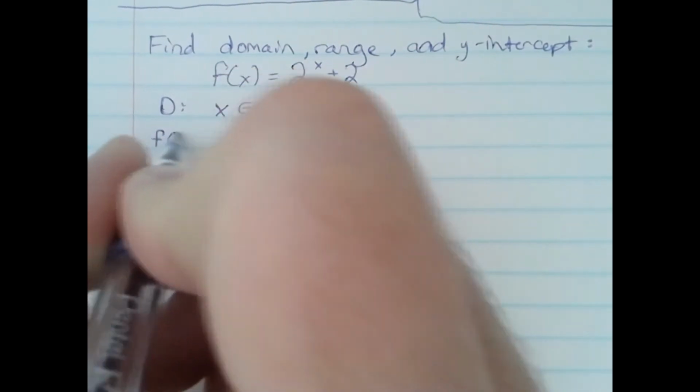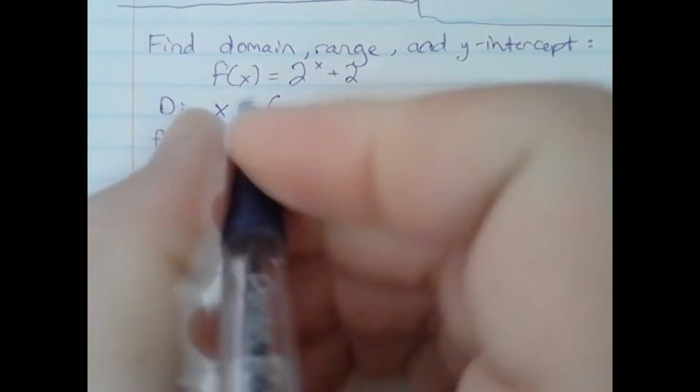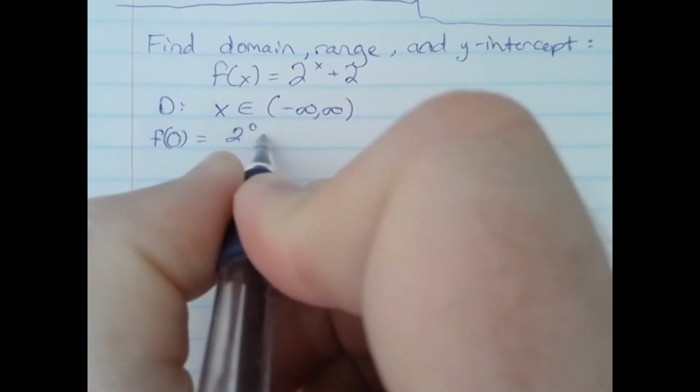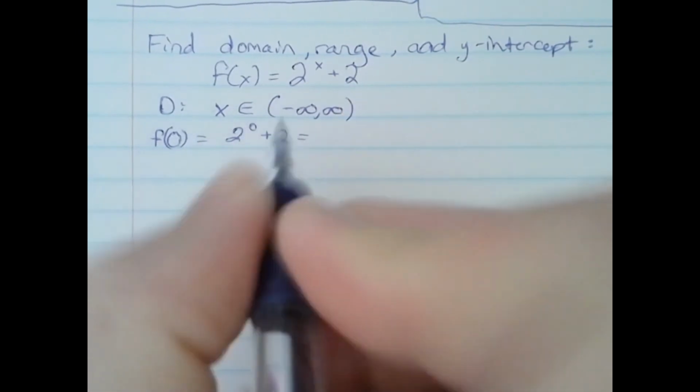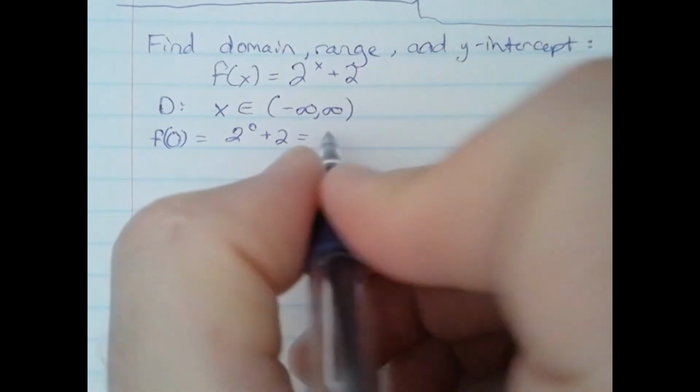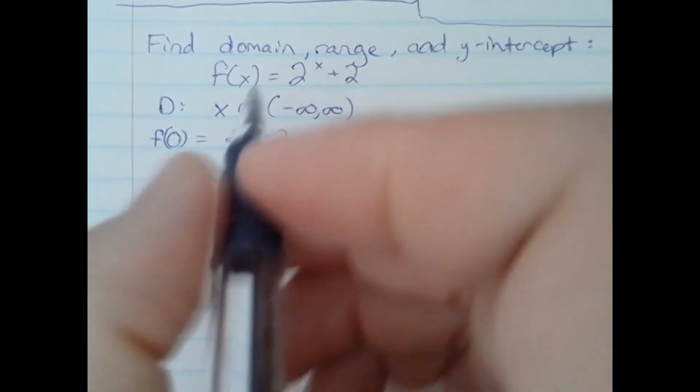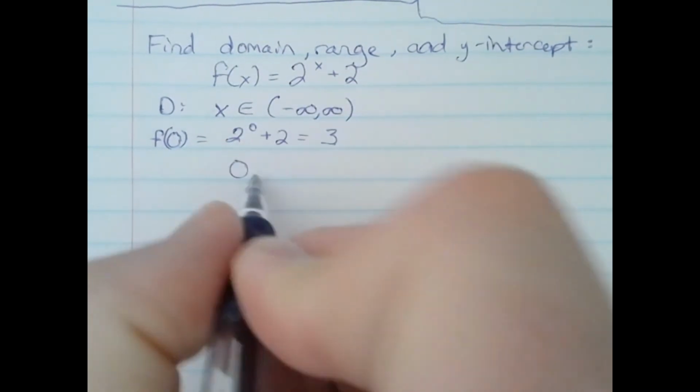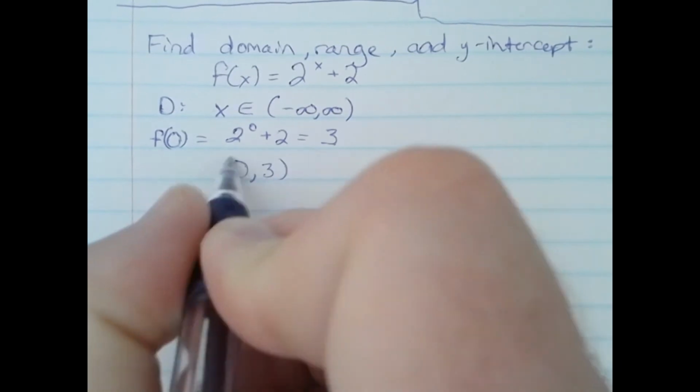Next, let's talk about the y-intercept. Y-intercepts are really easy to find. Put 0 in for x: 2 to the 0 plus 2. Well, anything to the 0 is 1, and 1 plus 2 is 3. So the coordinates of our y-intercept are (0, 3).